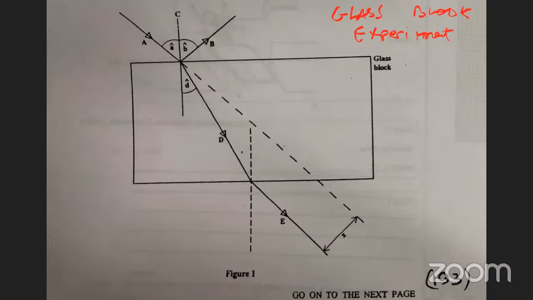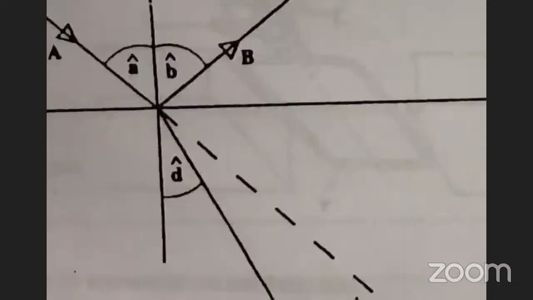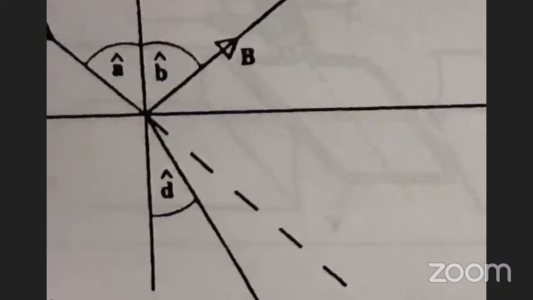All right, then. Capital D is the what? A refracted ray. Capital D is the refracted ray. And small d here, that's the angle of what? The angle of refraction, right? Capital D is the refracted ray.